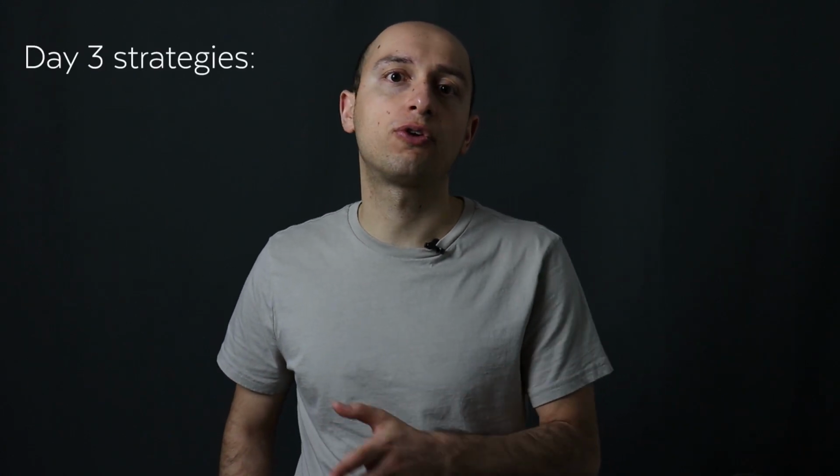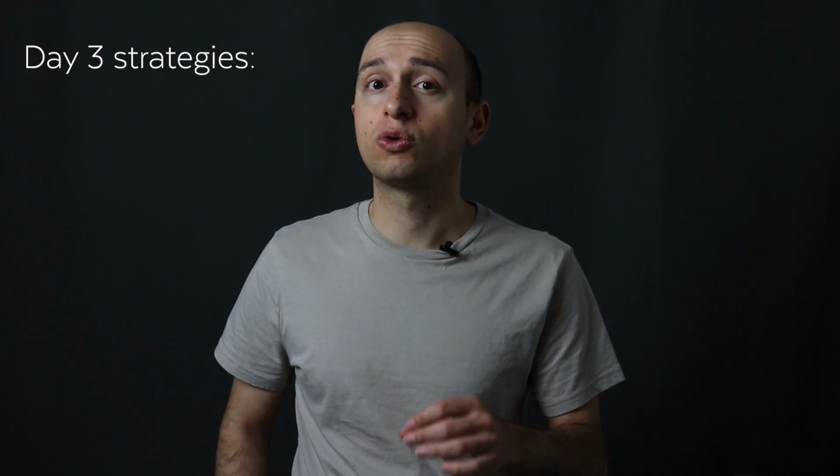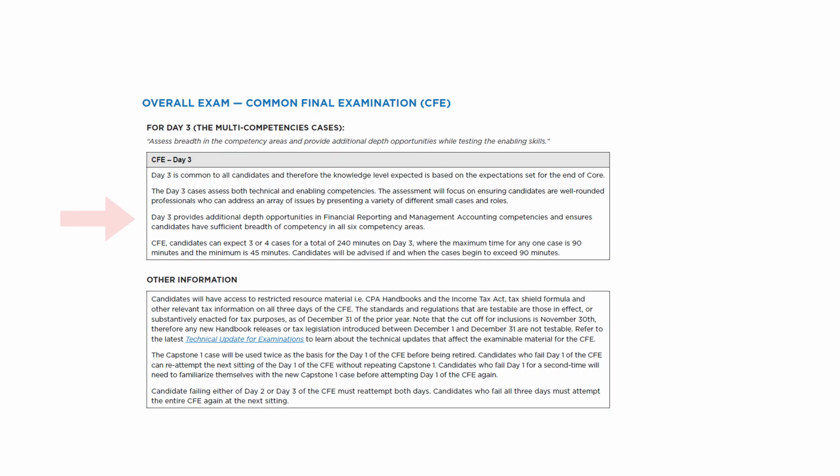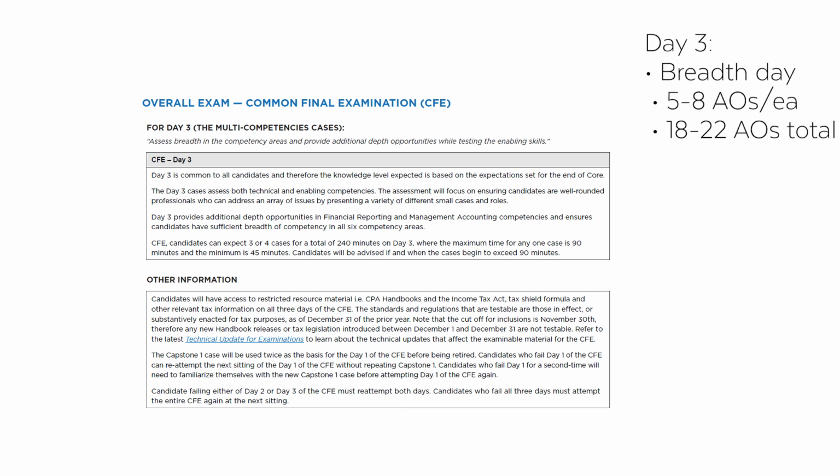Day 3 has 3 or 4 multi-competency cases, and you're going to get questions on every topic: financial reporting, management accounting, audit, tax, finance, and governance. For this reason, it's called the breadth day, because you have a big breadth of topics to tackle. You'll get 5 to 8 AOs per case, and it'll be 18 to 22 AOs in total.